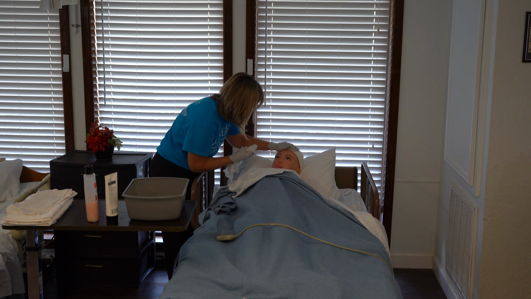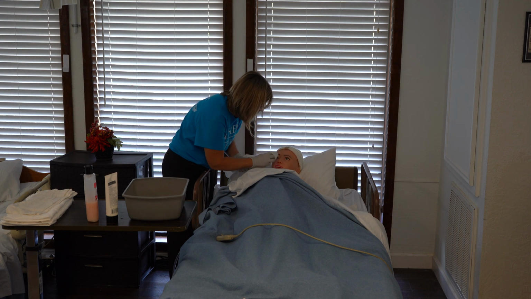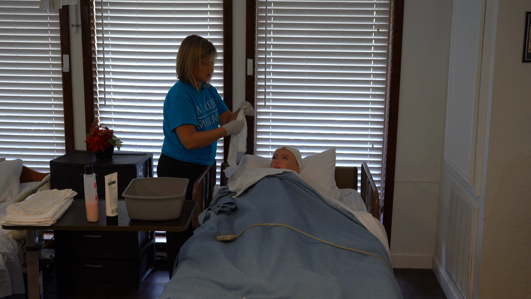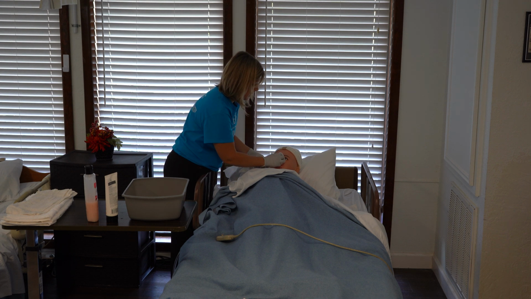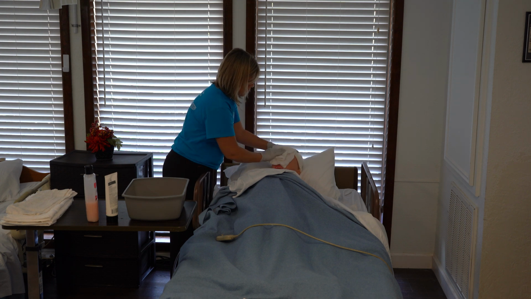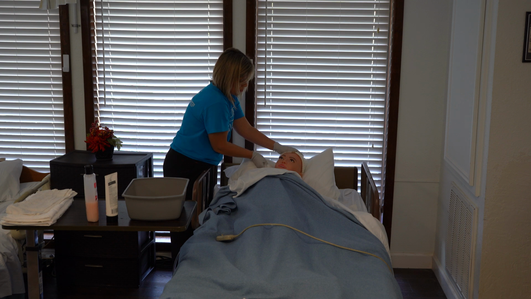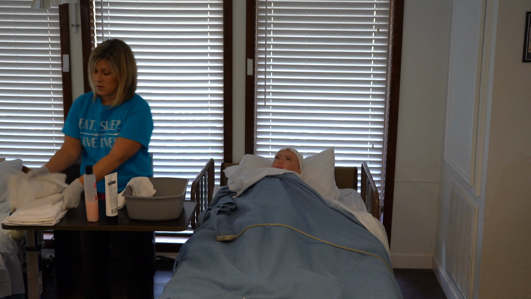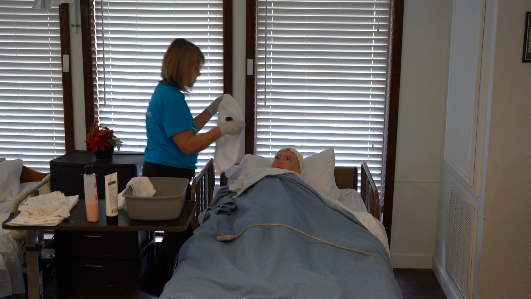Okay, so I'm going to clean her eyes first. Close your eyes for me, and you're going to go from the inside to the outside, and change the surface of your washcloth and go again. Close your eyes, inner to outer, and then use the rest of your washcloth to clean the forehead, the cheeks, the nose, and the chin, and the neck. Okay. And then you're going to use your towel to dry the face.